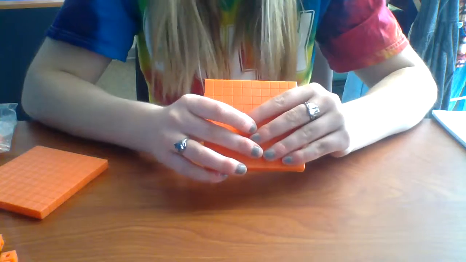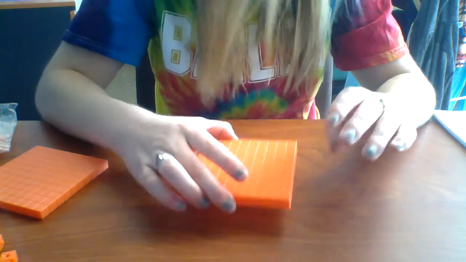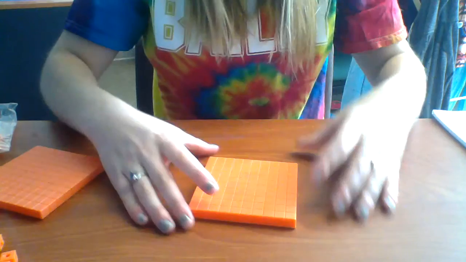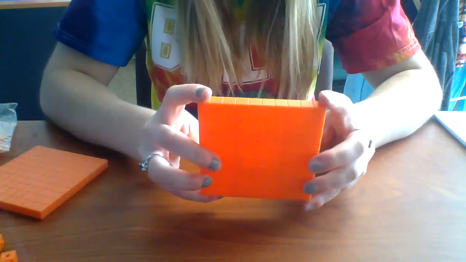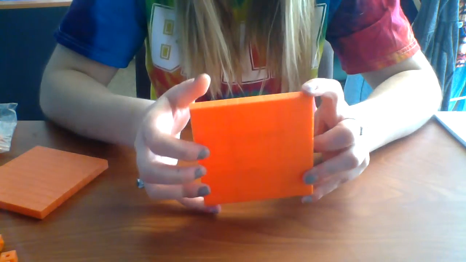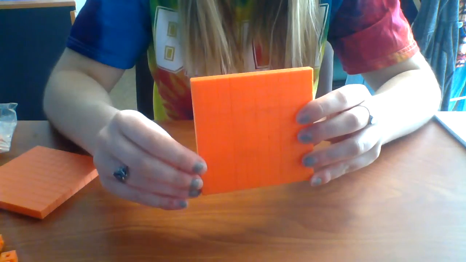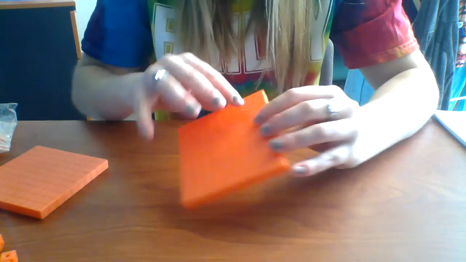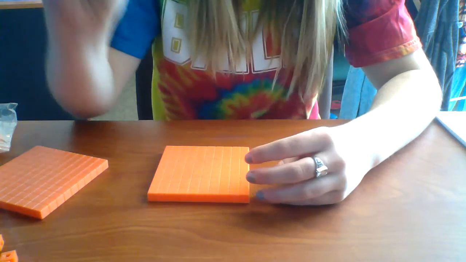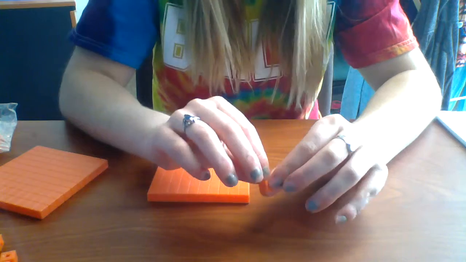Manipulatives, which are also called base 10 blocks. Now, base 10 blocks are these. This is a flat. A flat has 100 units in it, and it's 10 by 10. This is the unit. The unit is worth 1.